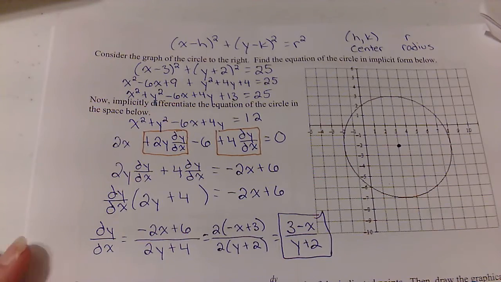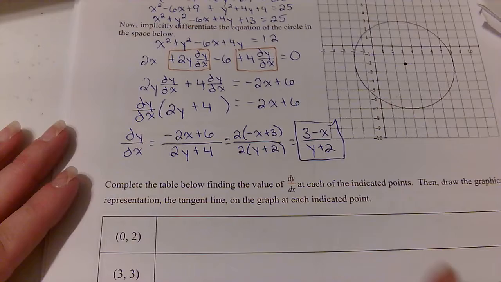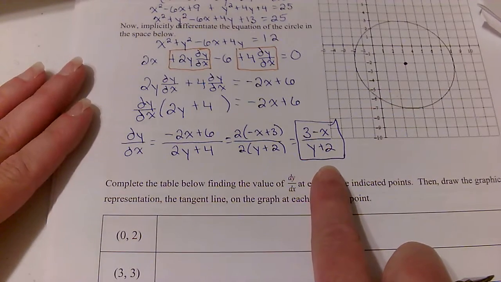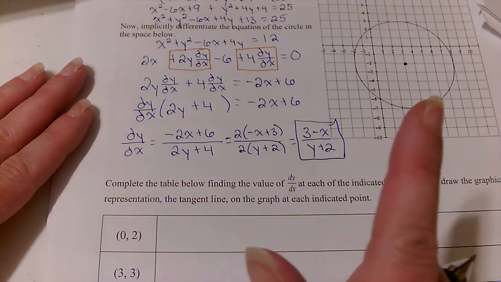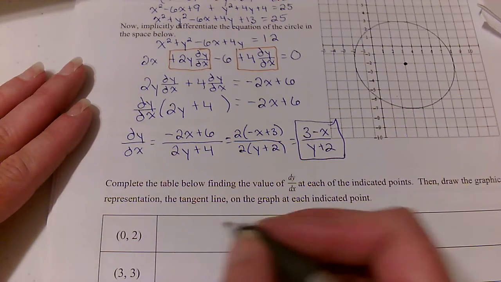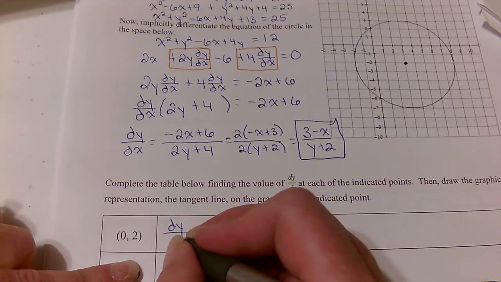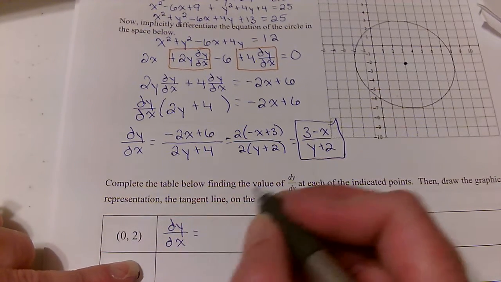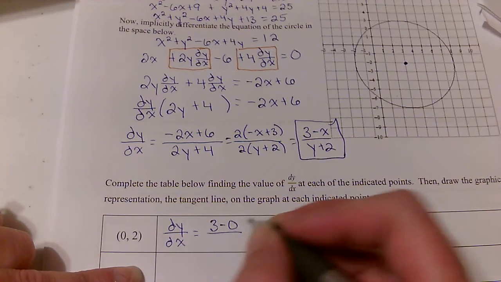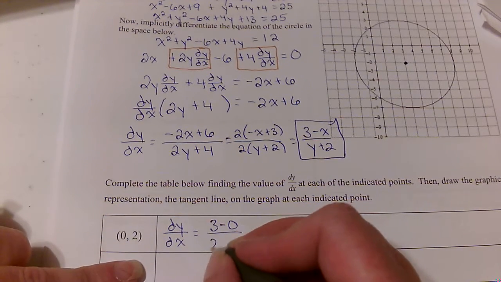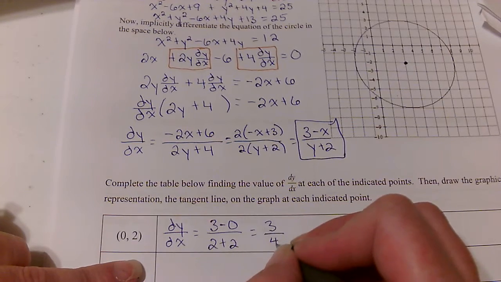So we have a table of points around the graph, and we're going to plug the points in to find the slope at any point around the graph. We're going to start with (0, 2). The 0 is going to go in for x, so 3 minus 0 over the y value plus 2. So I get 3 over 4.